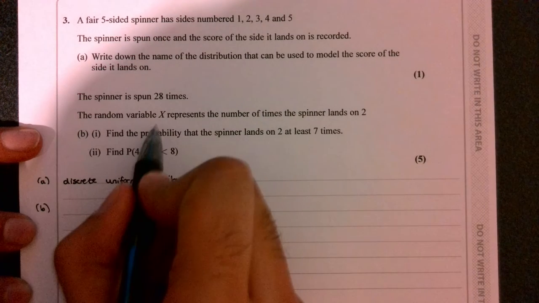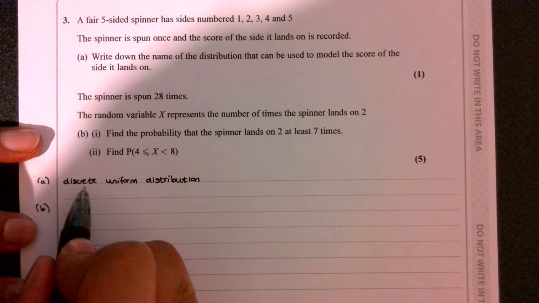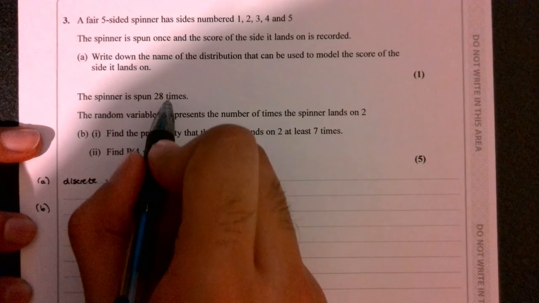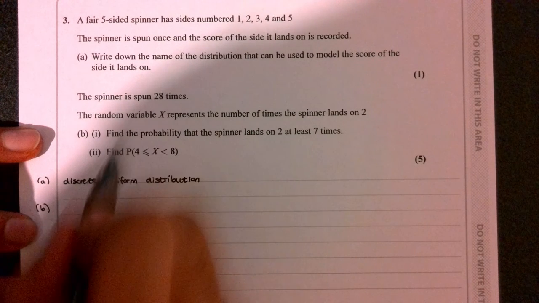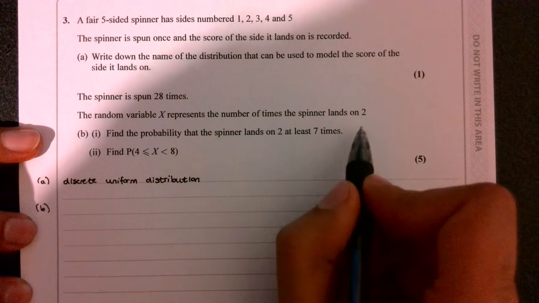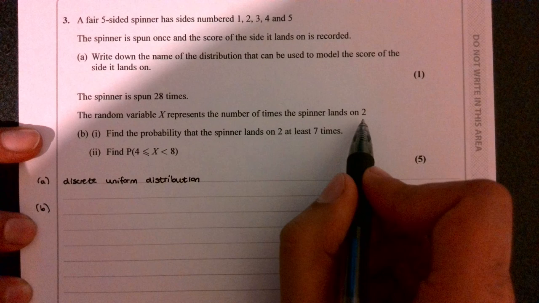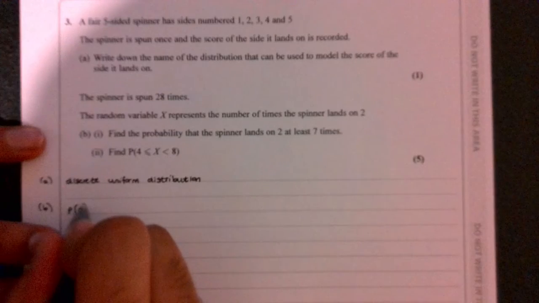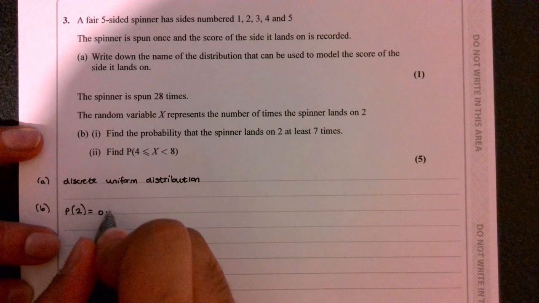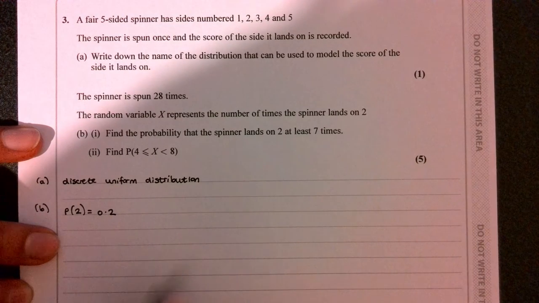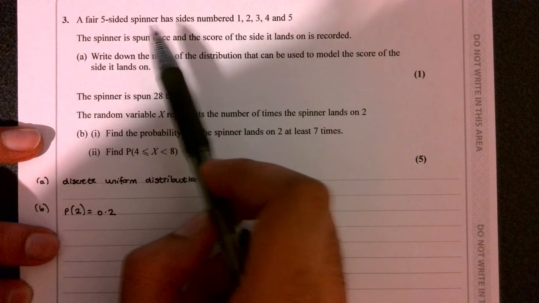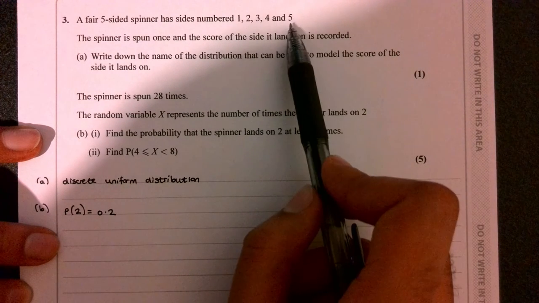So if we have a random variable x, and the spinner's spun 28 times, the probability of landing a 2 will equal 0.2, which is the same as a fifth, because we've got a fair 5-sided spinner numbered 1 to 5.